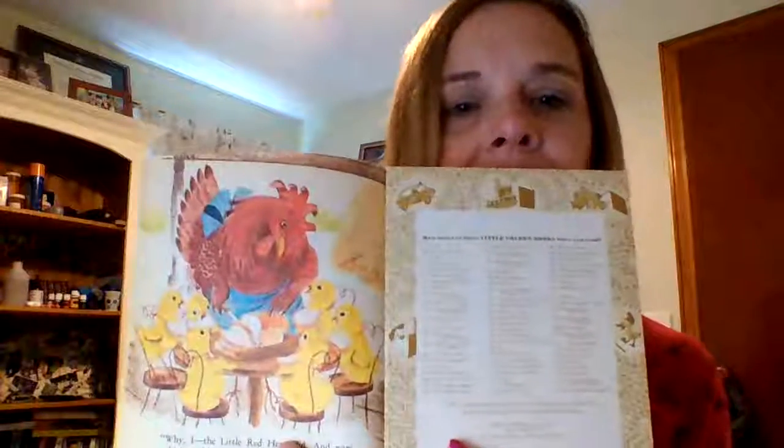Why, I did, said the little red hen. And now my chicks and I are going to eat this loaf ourselves. And by Jiminy, they did.